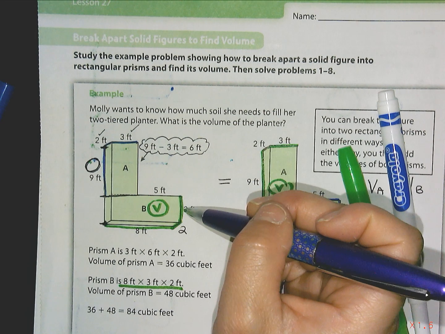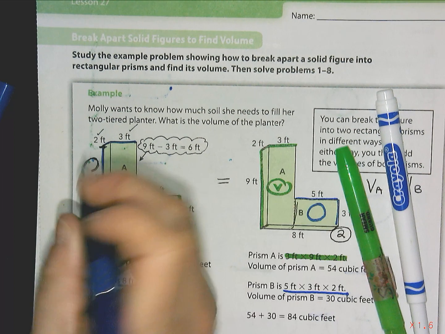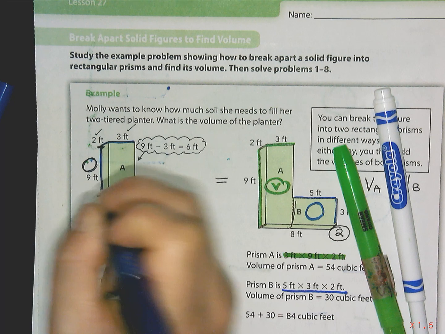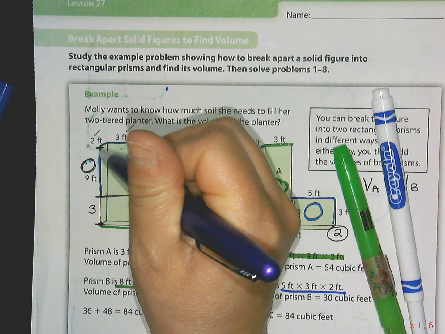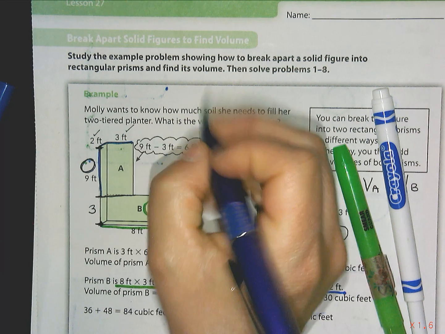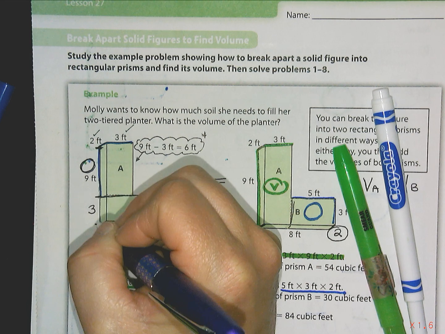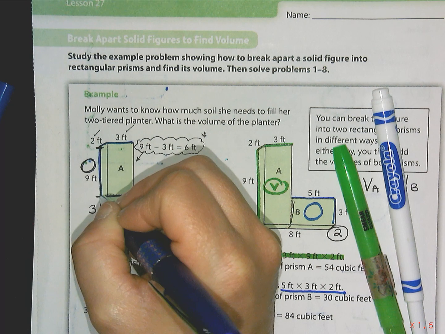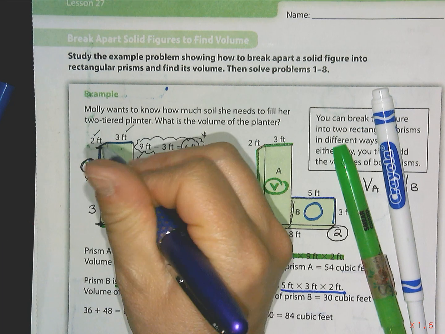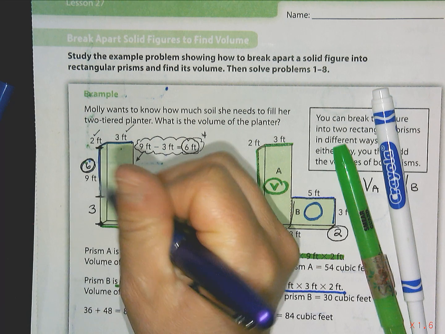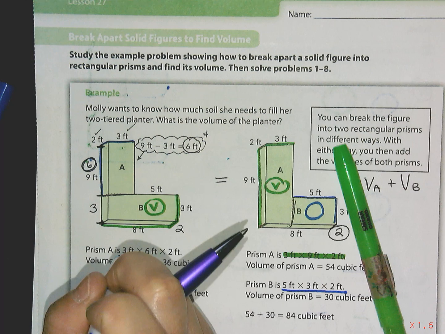So I see here that this is 3. And if this is 3, it means the other side is 3. So I know 3 plus something is going to give me the 9. Or the way that the page writes it, 9 take away this 3 is going to leave you with the height, which is 6. 6 feet plus 3 feet gives you the total of 9, which means you'll be doing 3 times 6 times 2.